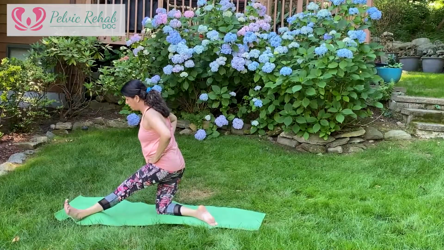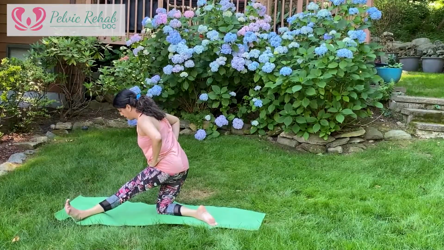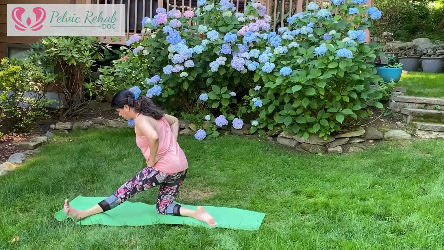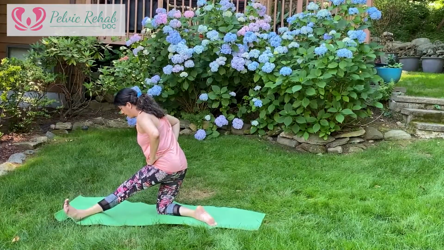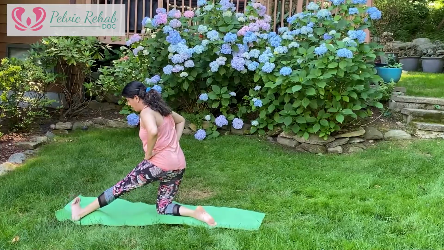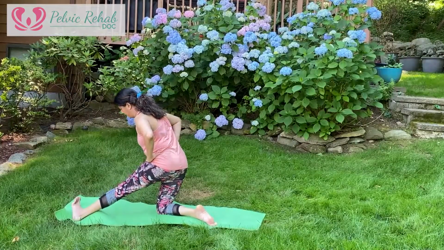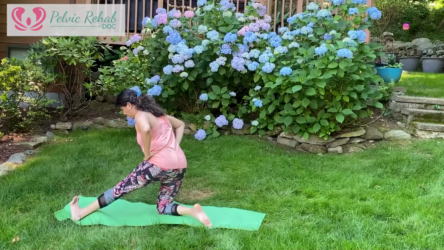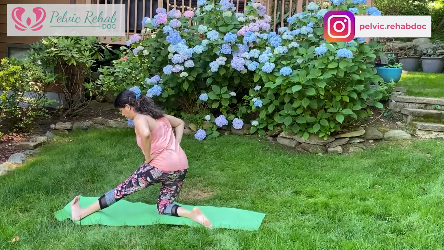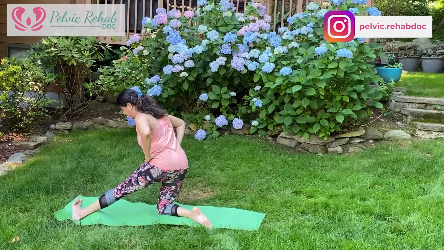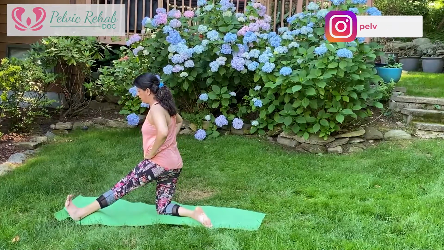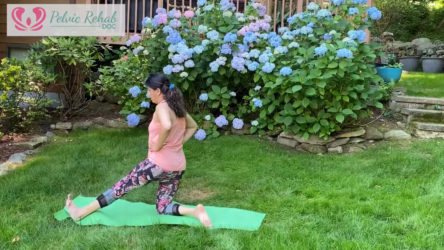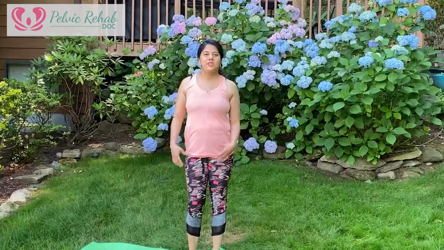Turn your foot out. Again, try to sit back down, hold 1, 2, 3, 4, 5, 6, 7, 8, 9, 10. And turn your foot in. Try to sit back down, hold 1, 2, 3, 4, 5, 6, 7, 8, 9, 10. Slowly turn your foot to the center. Take your foot back. So there we are.